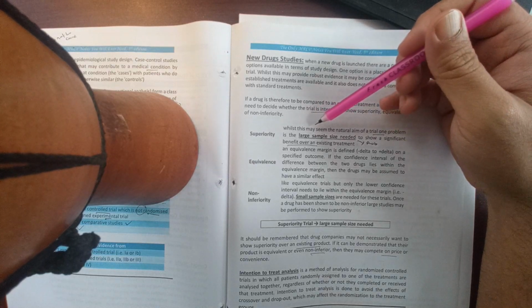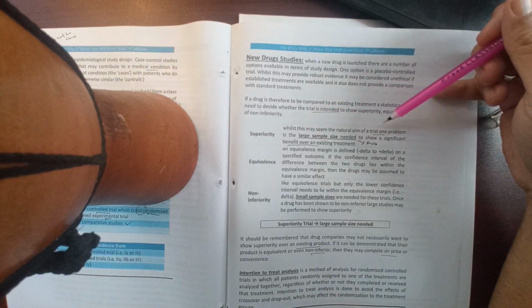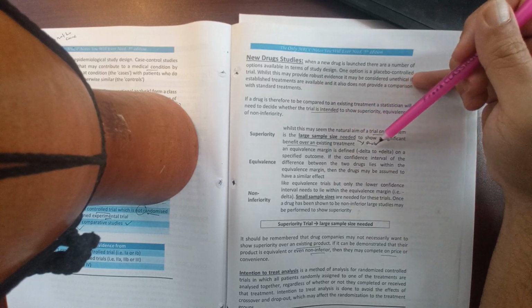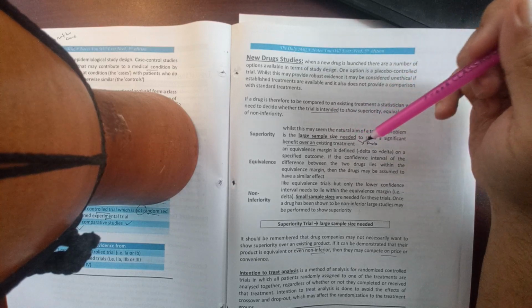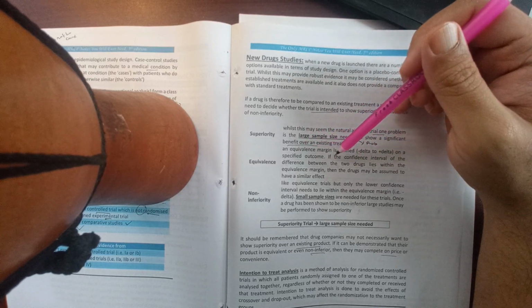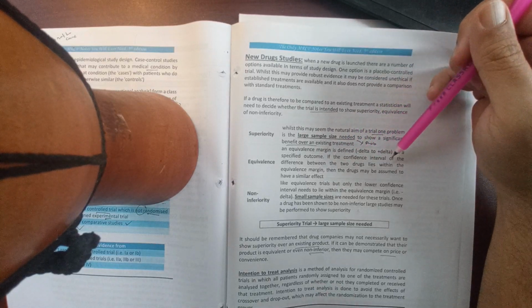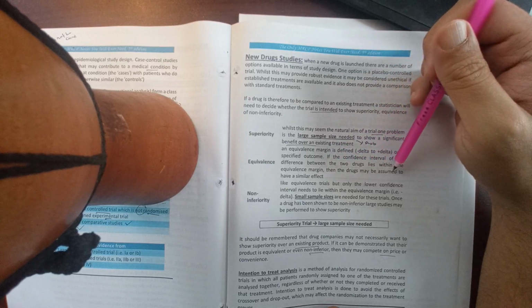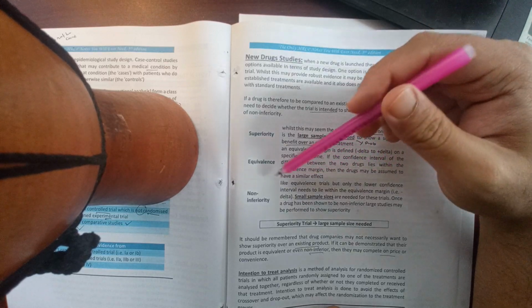So superiority may be seen as the natural aim of a trial, but one problem is the large sample size needed to show a significant benefit over existing treatment. So this is the problem, you need a large sample size. Equivalence margin is defined on a specified outcome. If the confidence interval of the difference between the two drugs lies within the equivalence margin, then the drugs may be assumed to have a similar effect.